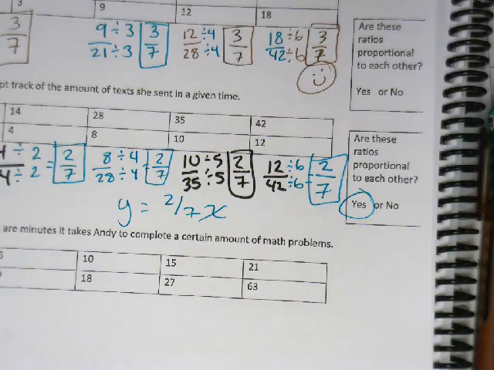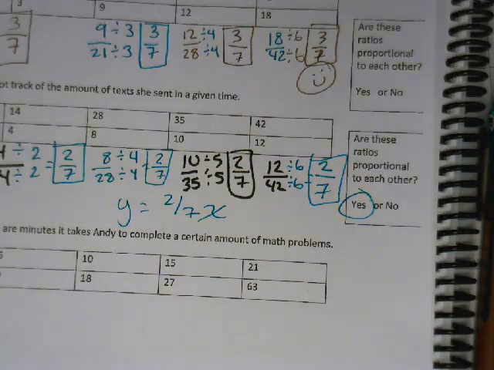Are we ever going to be scared of a fraction? No, please don't. The only hard part of this is remembering to put y on the top. Y on the top. That's easy. Of course it is.